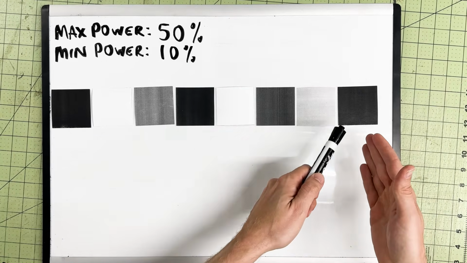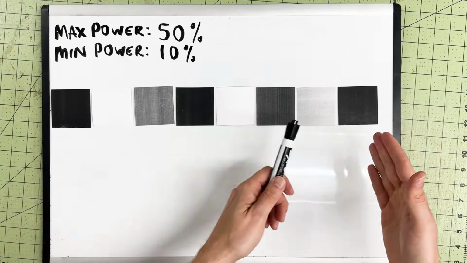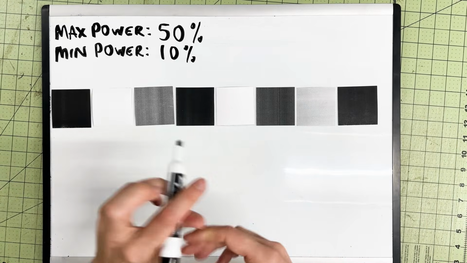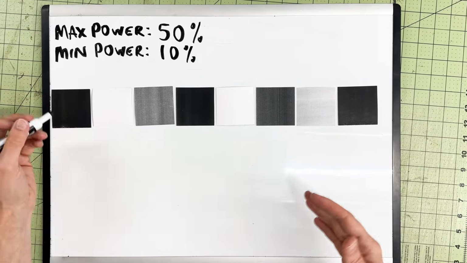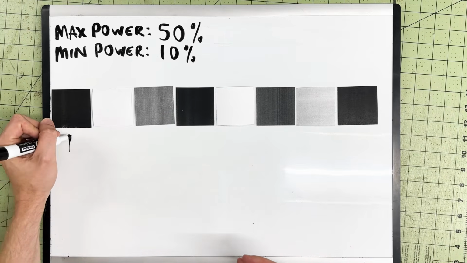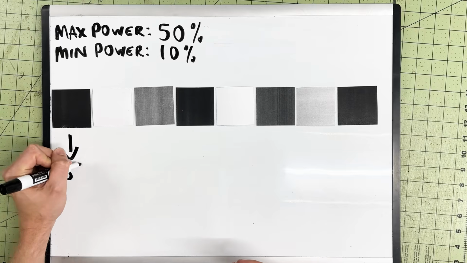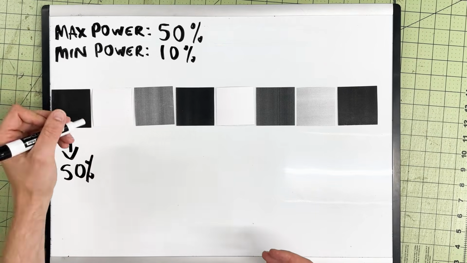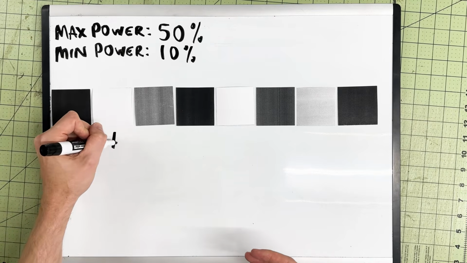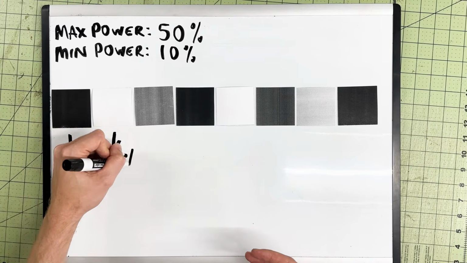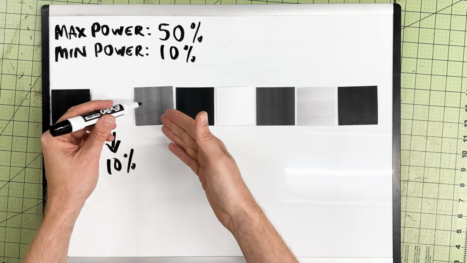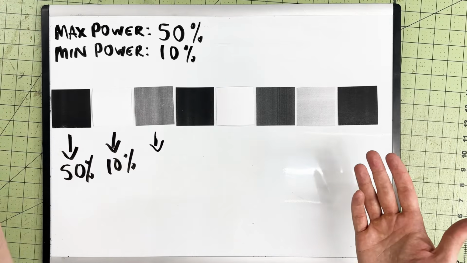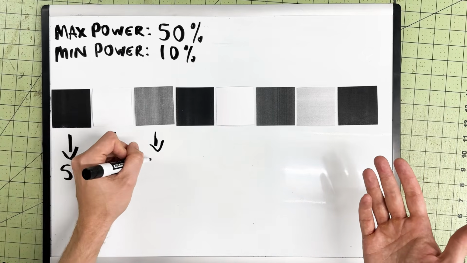Before, all we had was black and white pixels. Now we have black pixels, white pixels, and a couple shades of gray. This time the laser is firing from left to right. It comes across a pure black pixel. It's going to fire at max power, 50%. Comes across a pure white pixel. It's going to fire at our min power. This time it's 10%. Next, it comes across a middle gray pixel. Let's say LightBurn assigns that to, I don't know, we'll say 30%.